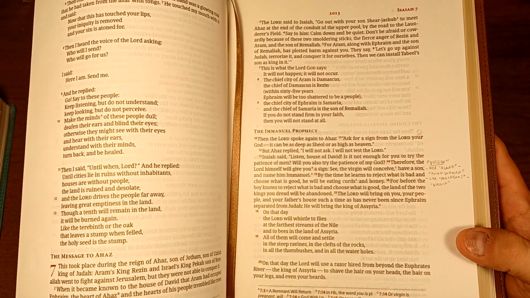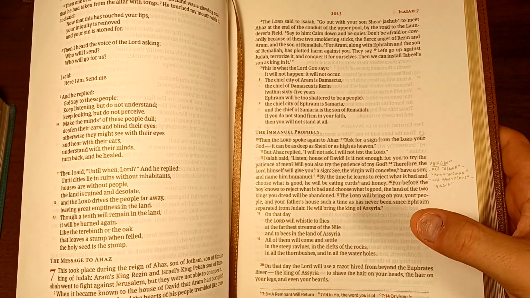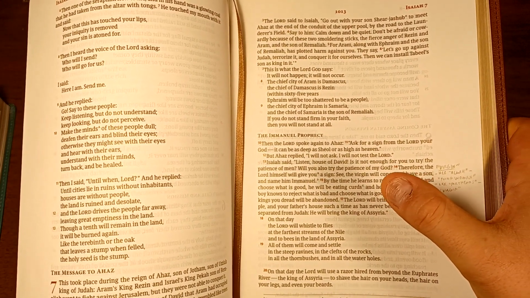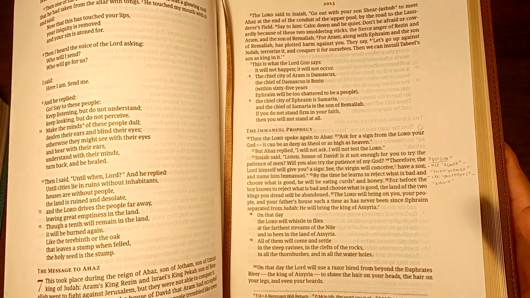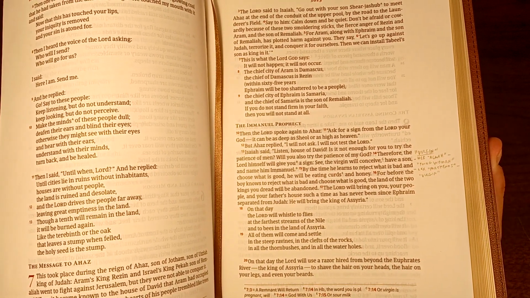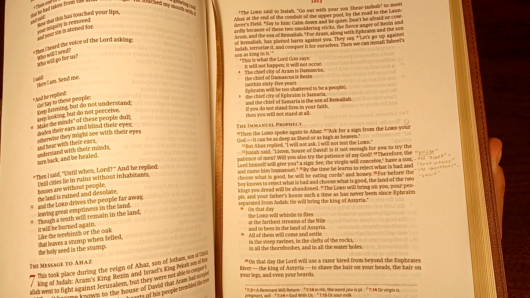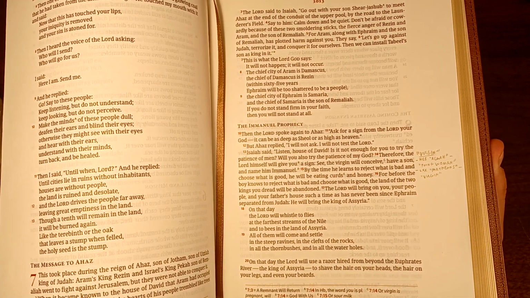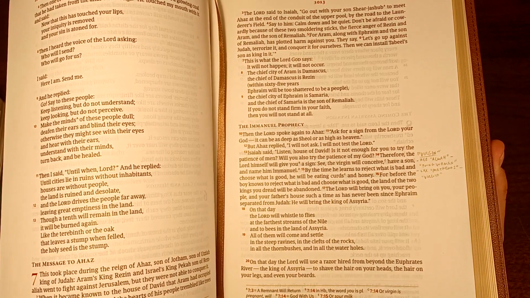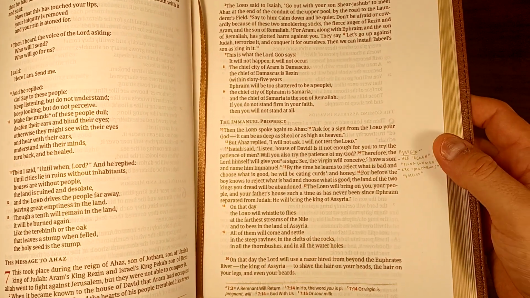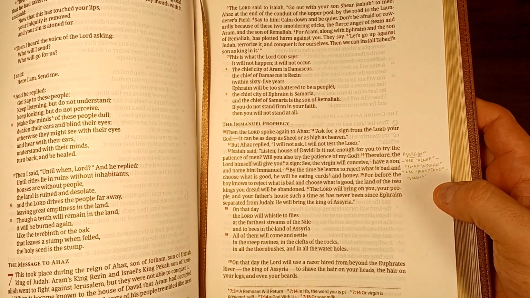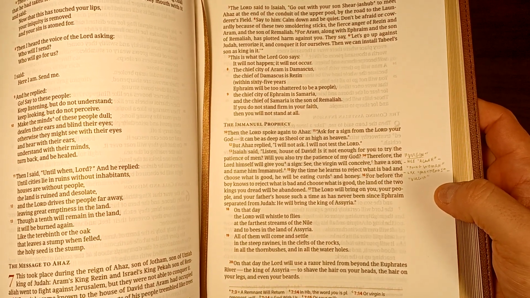It says here, "Therefore the Lord himself will give you a sign. See, the virgin will conceive, have a son, and name him Emmanuel." And this is a verse that has been very controversial since the RSV many decades ago translated virgin instead as young woman, which is based on the Hebrew word alma, and there is quite a bit of debate about how that should be handled and whether virgin is a fair translation.